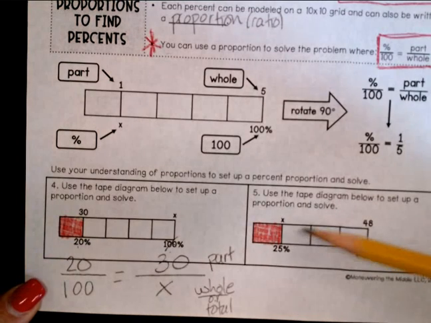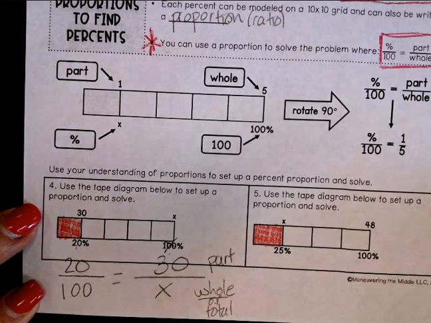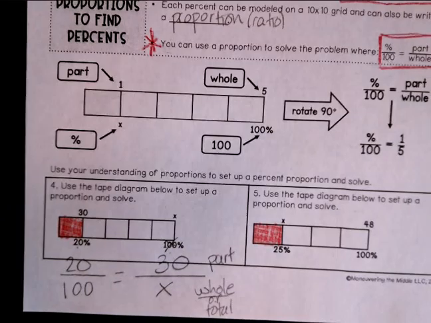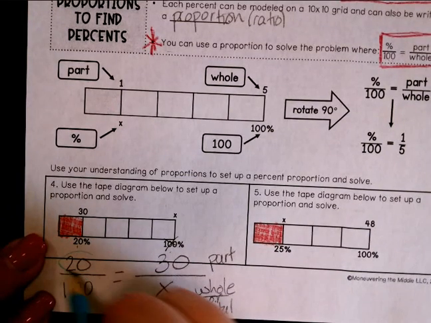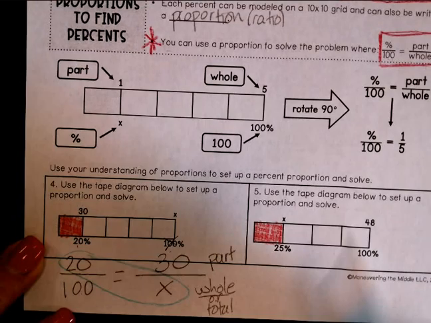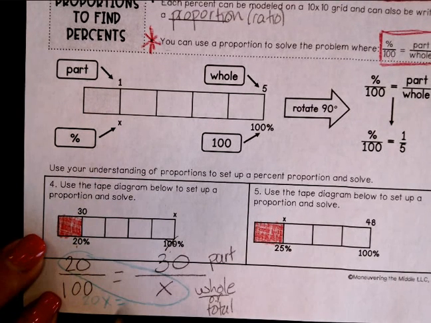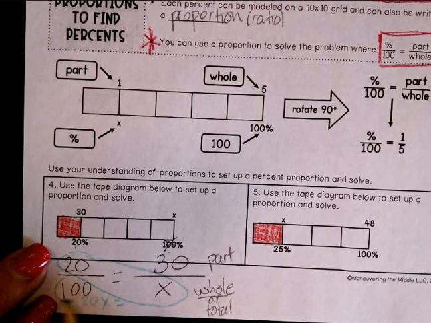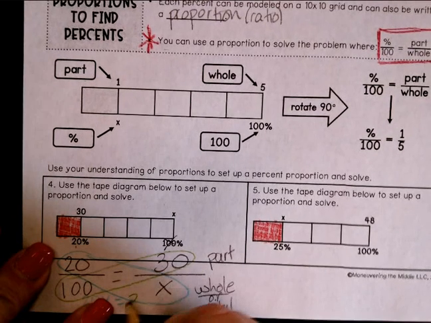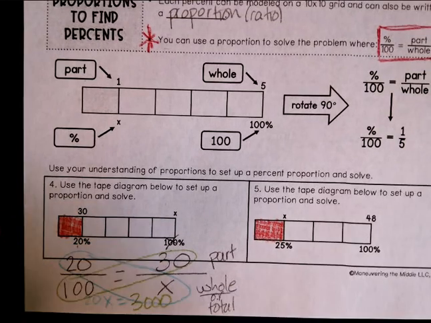So now what do I do? I cross multiply. So I have what? 20x equals what? Equals 3,000. I'm running out of room. And then what do I do?